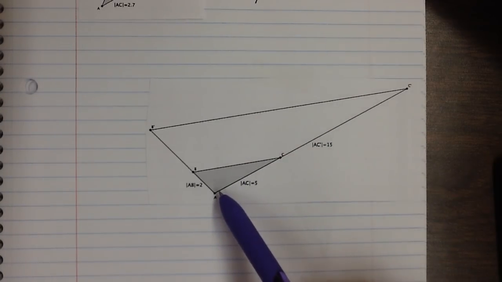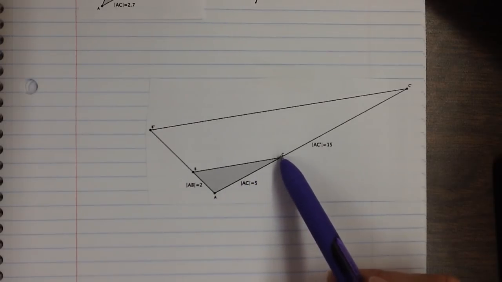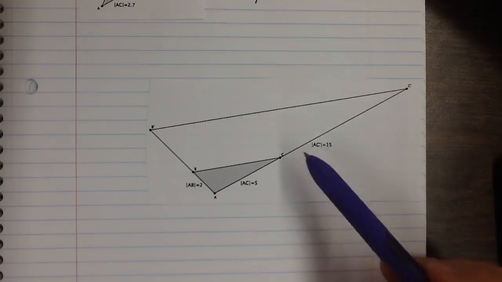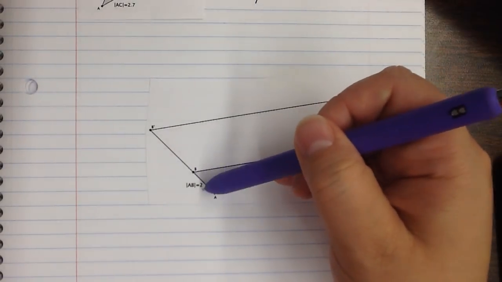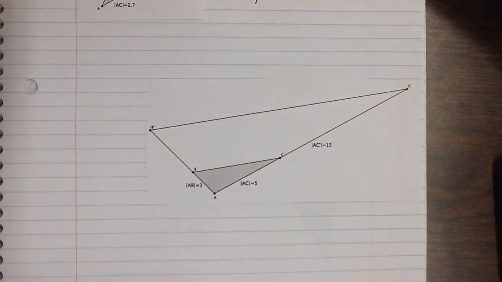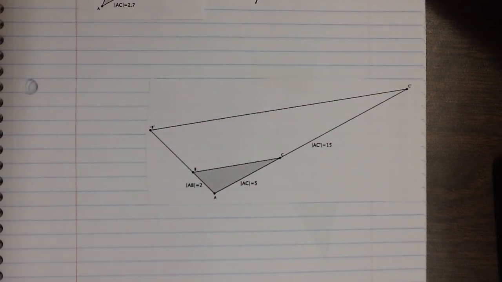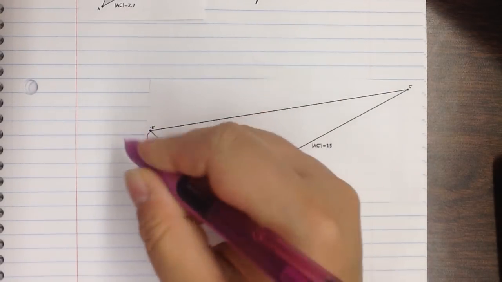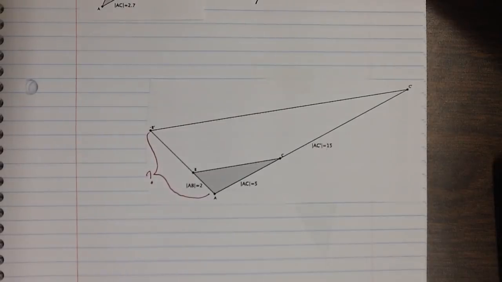We know that AC is 5, AC prime is 15, AB is 2, and AB prime. What we're trying to figure out is the distance here. So these triangles are similar.